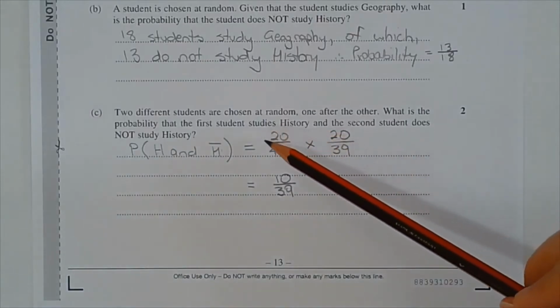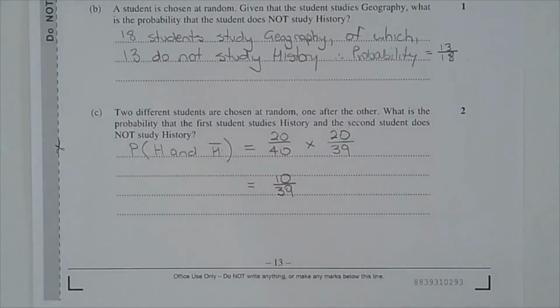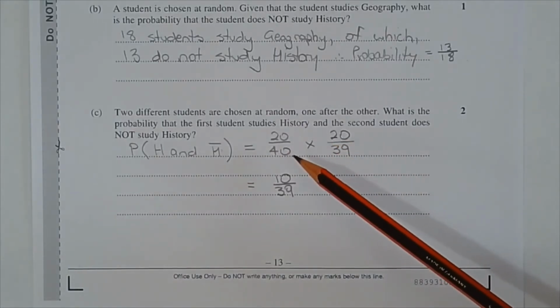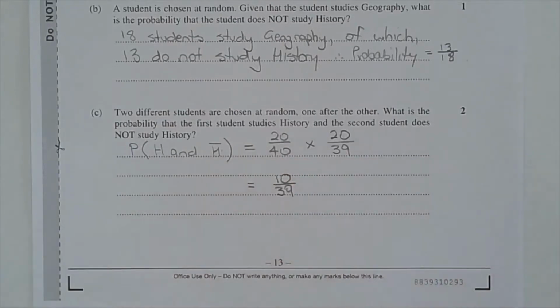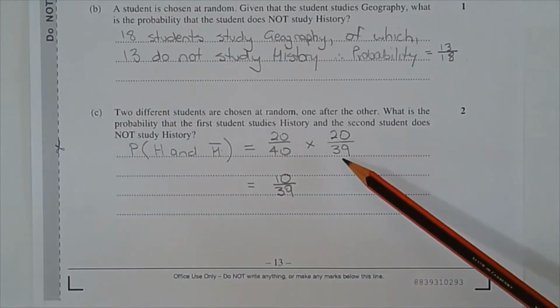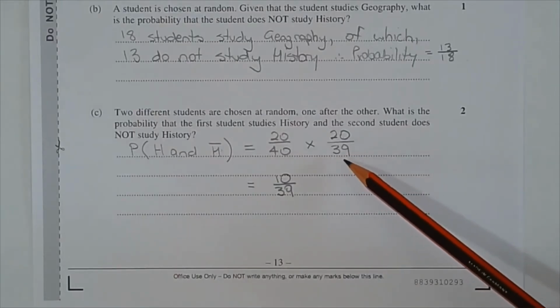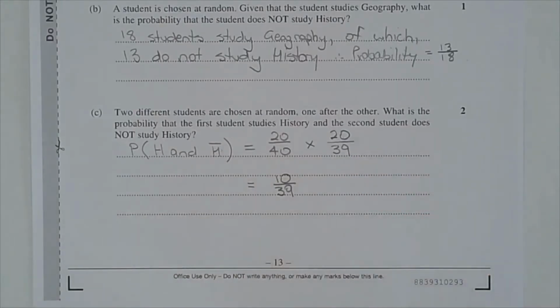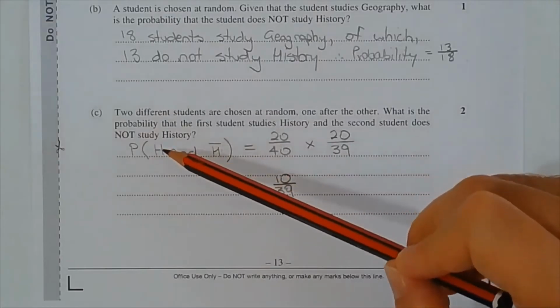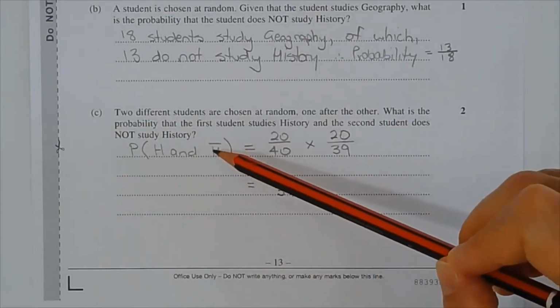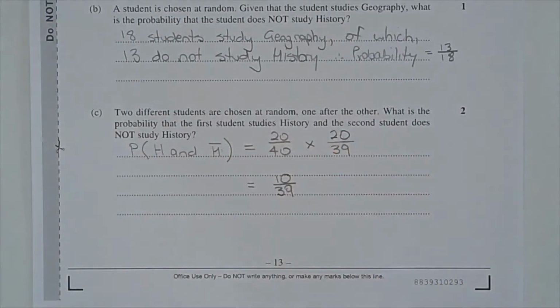So if 20 students out of the 40 study history, that means there's 20 students that do not study history. But because it's sampling without replacement, instead of being out of 40, we've already chosen one student from the first stage. The second stage only has 39 students. So the probability that the second student does not study history is 20 over 39. So to find the probability that the first student chosen studies history and the second student chosen does not study history, we multiply these two probabilities together, and that equals 10 over 39.